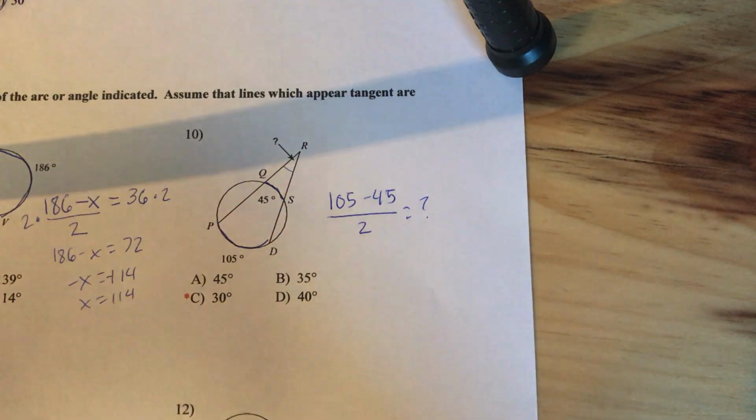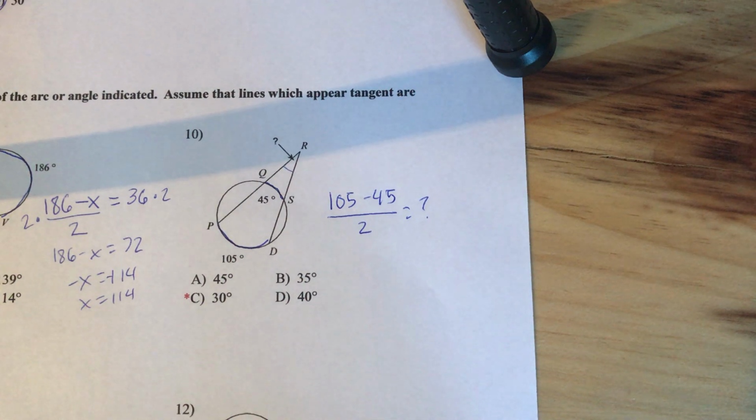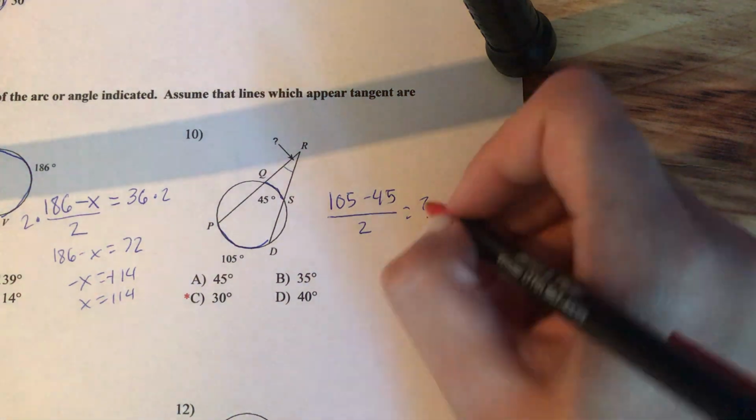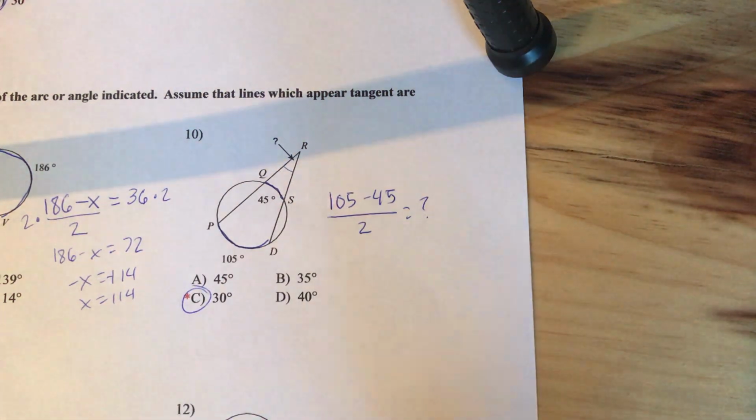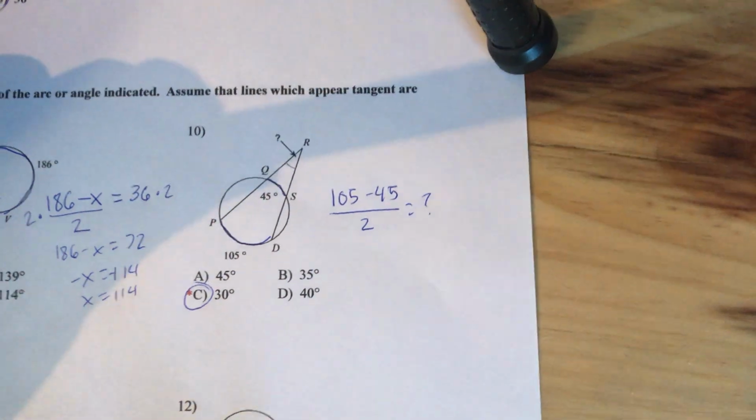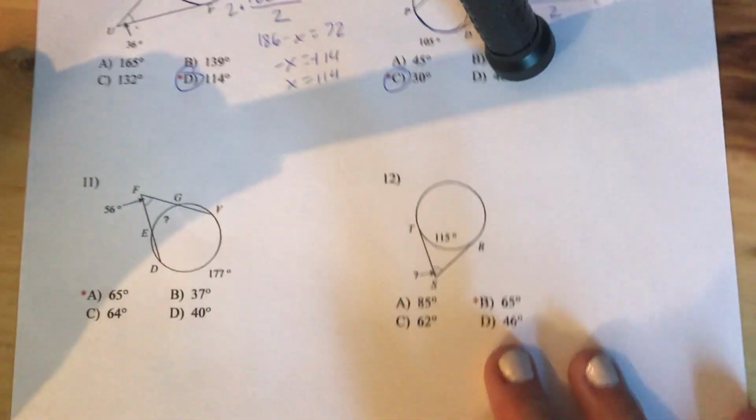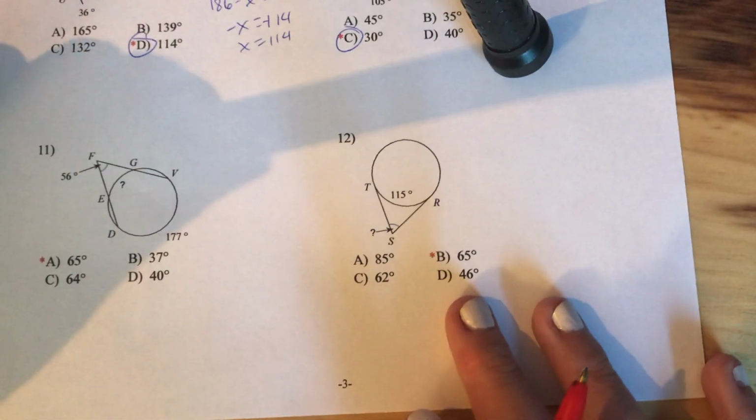So 105 minus 45 is 60, and then 60 divided by 2 is 30.